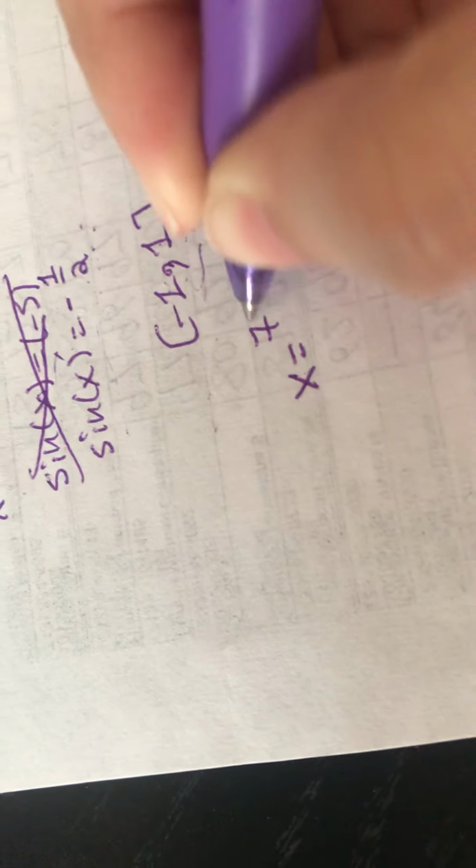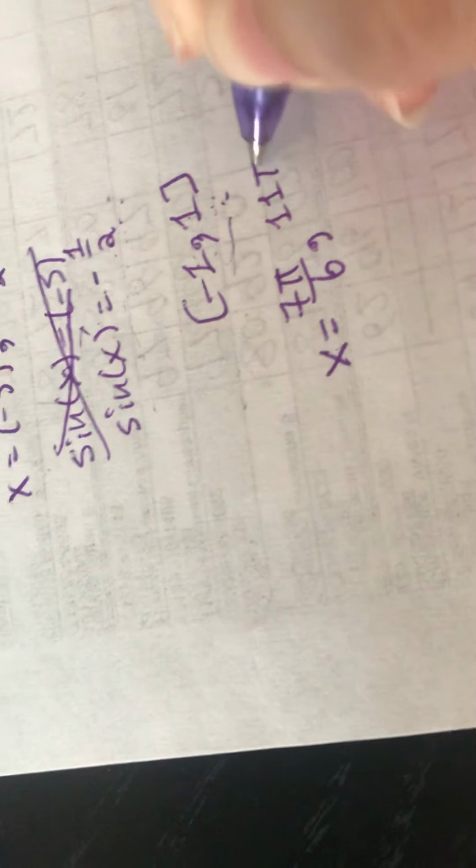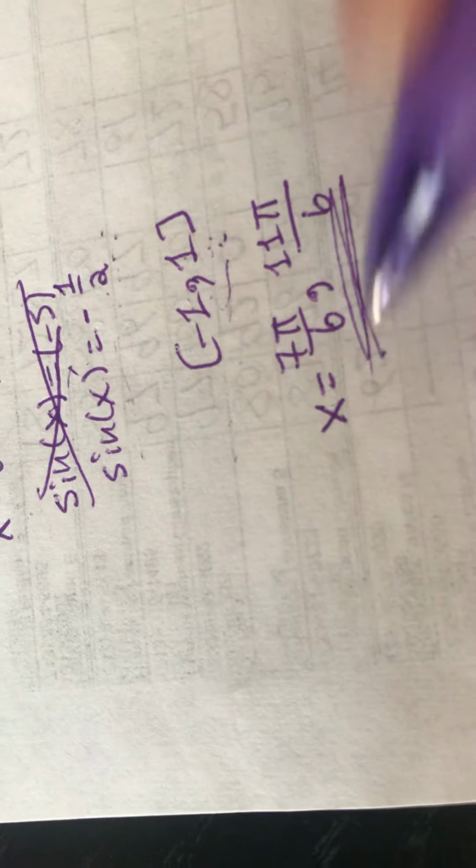So x is going to be 7 pi over 6 and 11 pi over 6, and that is going to be your answer to this question.